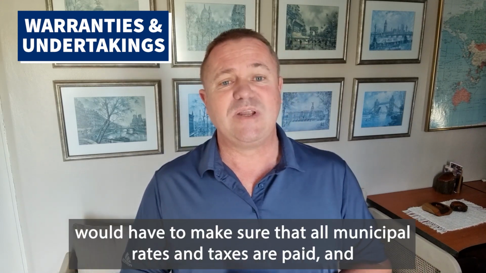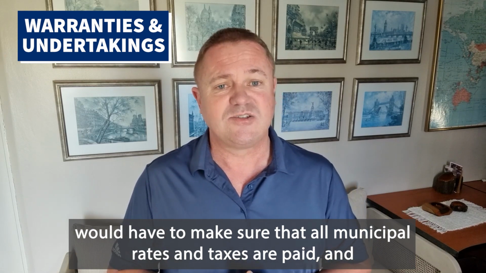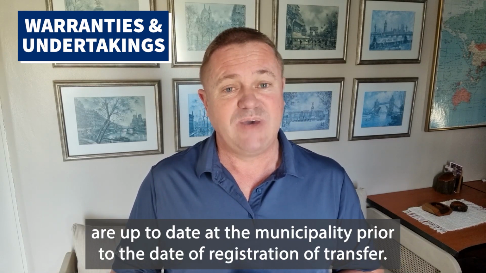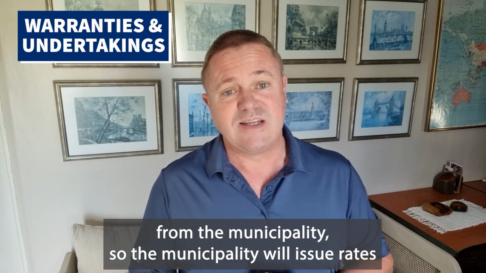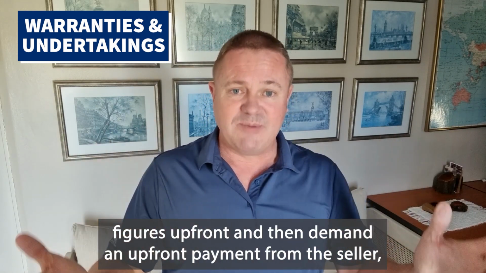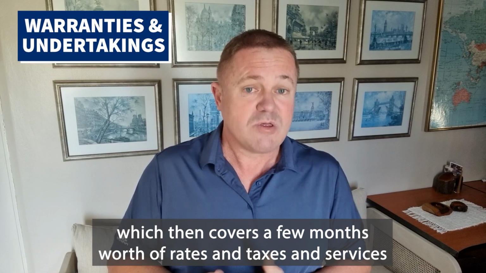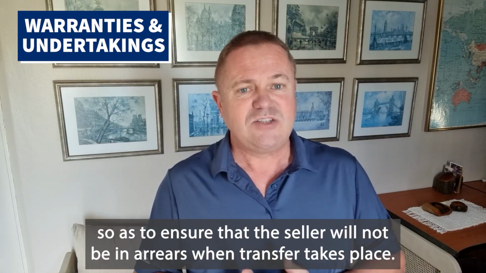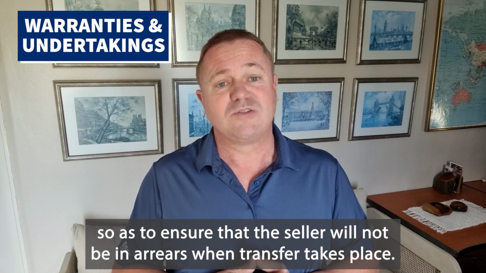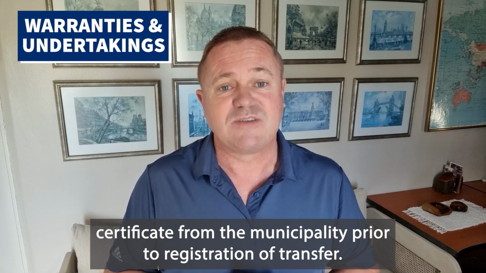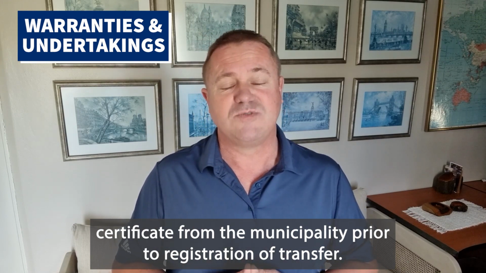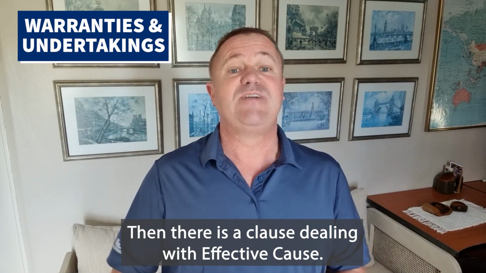The seller, on the other hand, will have to make sure that all municipal rates and taxes are paid and are up to date at the municipality prior to the date of registration of transfer. These days, the deeds officers do require a rates clearance certificate from the municipality. So the municipality will issue rates figures up front and then demand an upfront payment from the seller, which then covers a few months' worth of rates and taxes and services, so as to ensure that the seller will not be in arrears when transfer takes place. So the conveyancers will take care of this and obtain a rates clearance certificate from the municipality prior to registration of transfer.